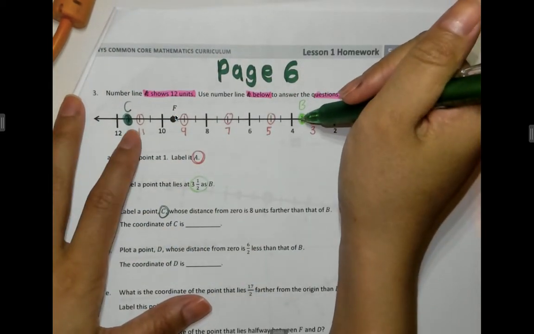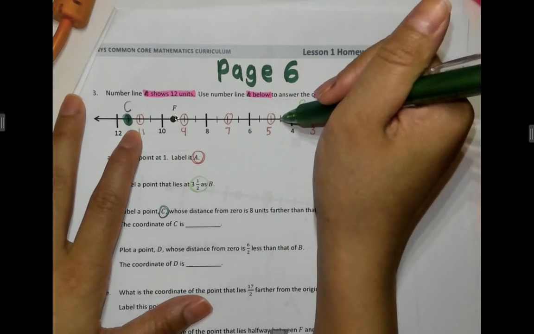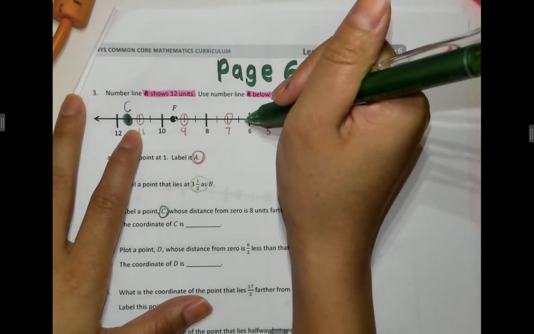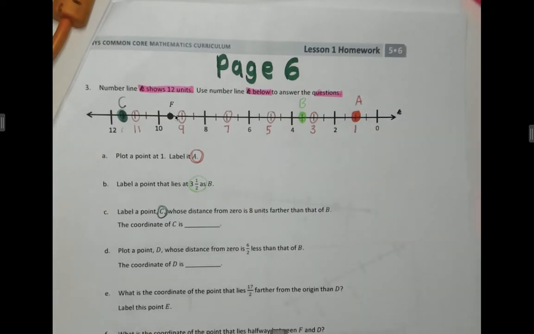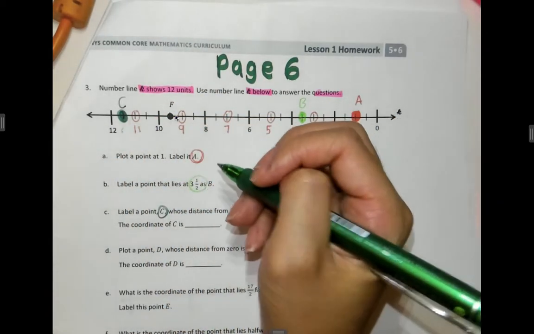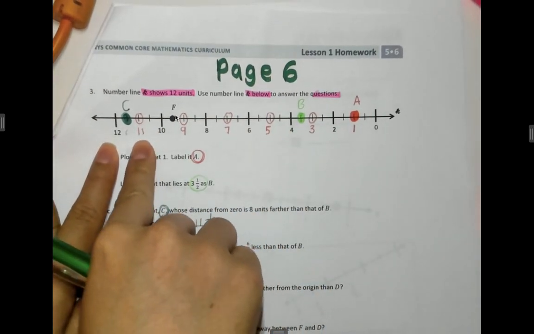So B is right here, C is right here, and I moved units over. That means 2 lines. So 1, 2, 3, 4, 5, 6, 7, 8. Now, the new coordinate is going to be called 11 and 1/2 because it is in between 11 and 12.